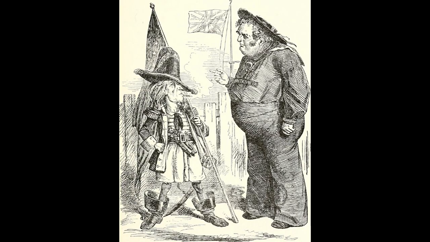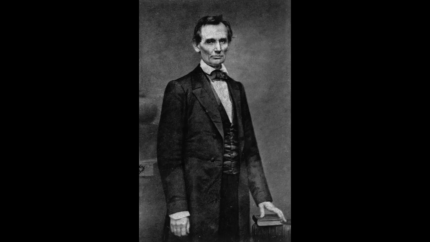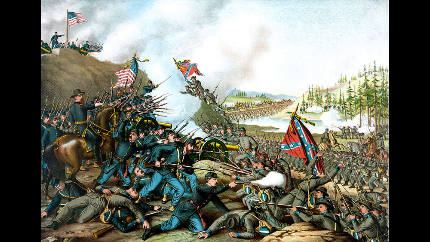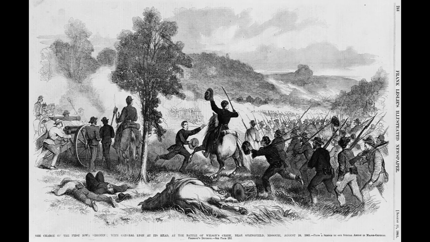Despite the secessions, federal troops still occupied Fort Sumter, an unfinished coastal fortress in Charleston Harbor. Major Robert Anderson, a Union loyalist, commanded the small garrison. The Confederacy, led by President Jefferson Davis, saw the fort as a symbol of unwanted federal presence in their new nation.